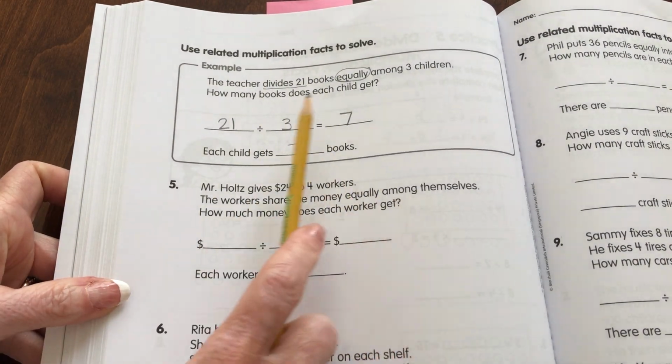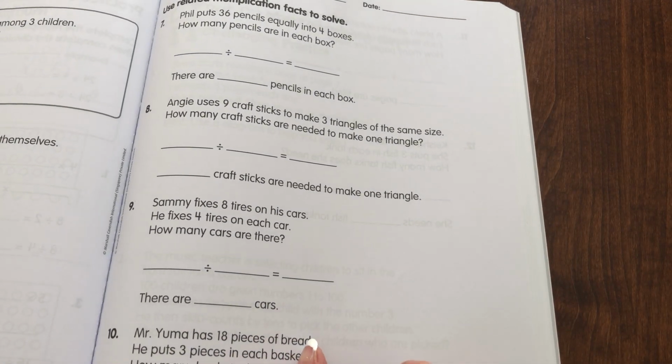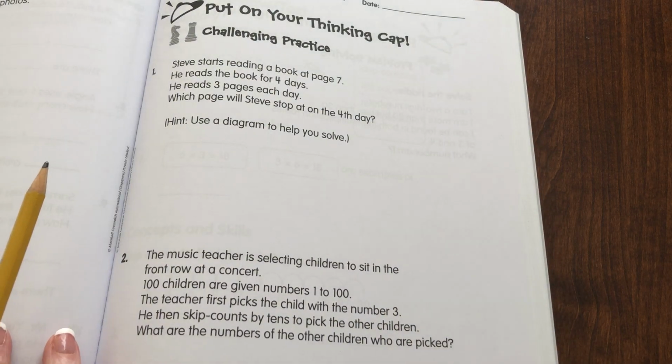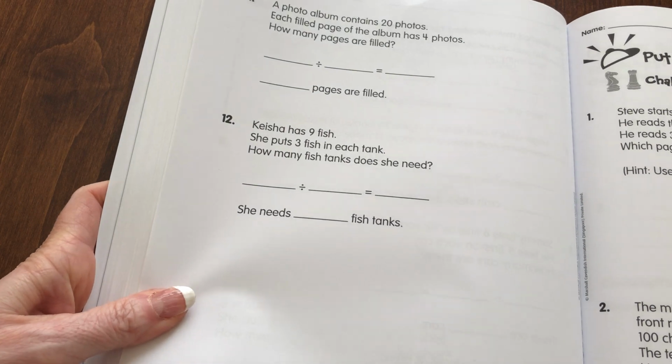This is the example you will use now that we've done it together through all the rest of these pages. It should go pretty quickly. Your largest number is going to go first because you're dividing. You'll go all the way till you get to page 150. Take a picture of those for me and send them to me.